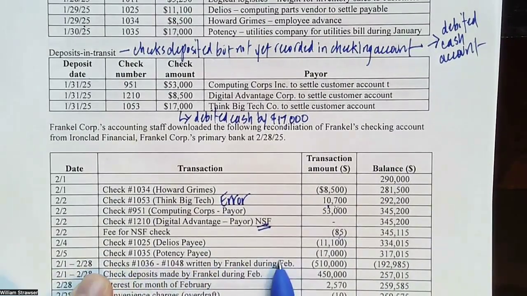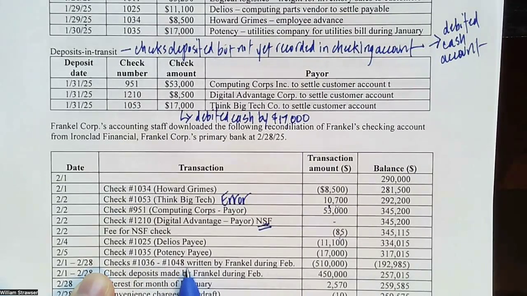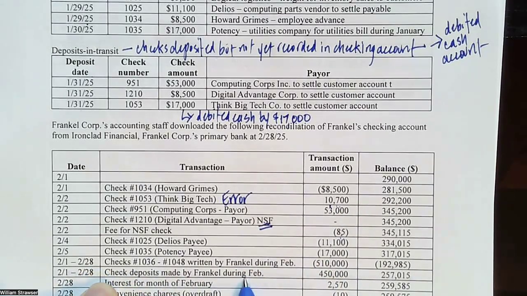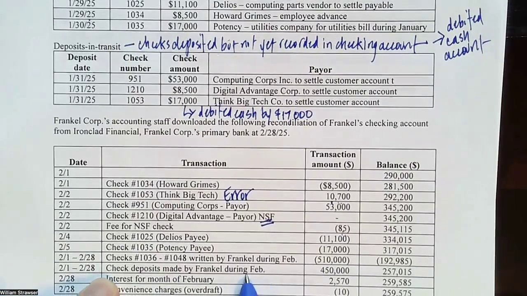So during the month of February, we wrote a bunch of checks. In fact, we wrote, it looks like 12 of them, right? And we wrote them for a sum of $510,000. They have cleared and we're good there. Checks deposited by Frankel. So these were checks made to me, my company, and we deposited them and they are cleared. So these are not going to be deposits in transit, nor will they be outstanding checks because we wrote them during the month and they cleared during the month.